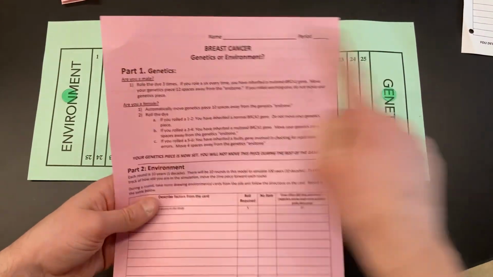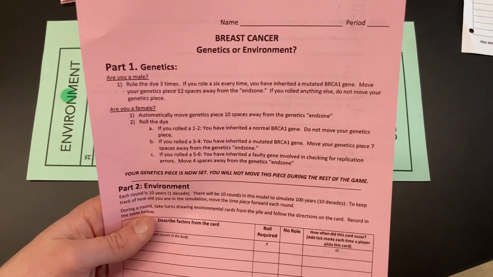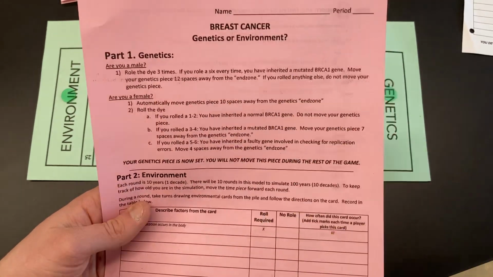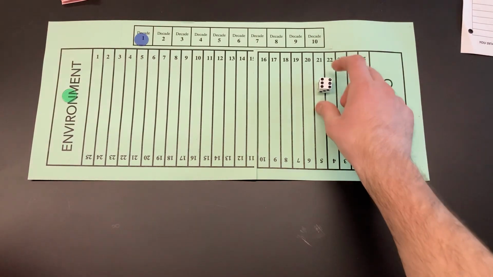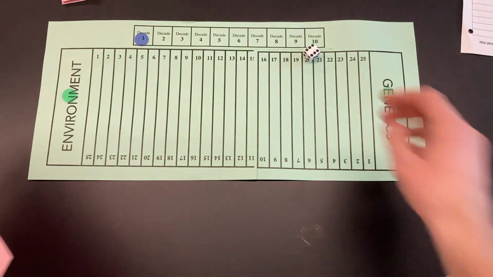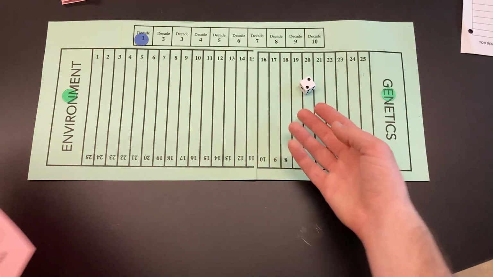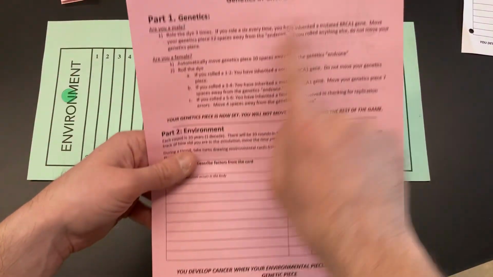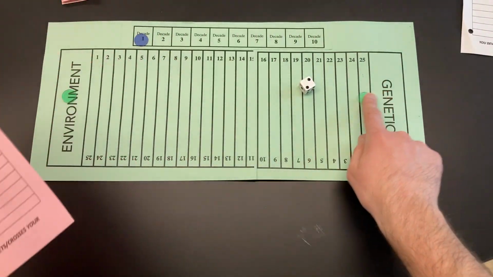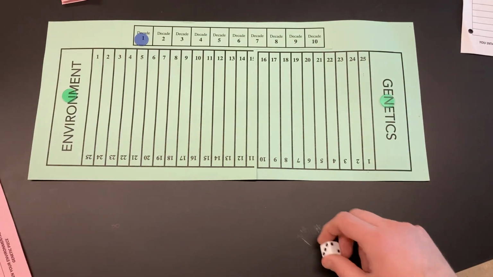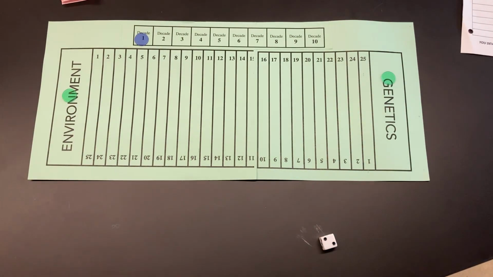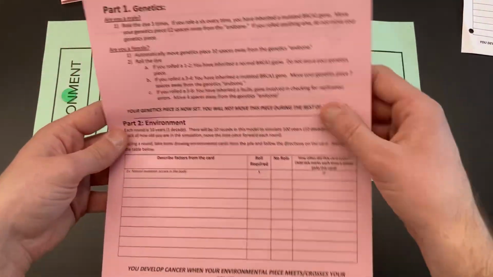There's two parts to the game. The first part is setting your genetics piece, and it says, are you male? If so, roll the dice 3 times, and you're trying to see if you could get a 6 3 times in a row. So I got a 6, got another 6, but I got a 2 that time. And so it says don't roll at all. By the way, if I had that third 6, I'd have to move my genetics piece up 12 spaces. So the odds of that are really, really unlikely if I'm a male. Now I'm gonna play the rest of the simulation as if I were a female.